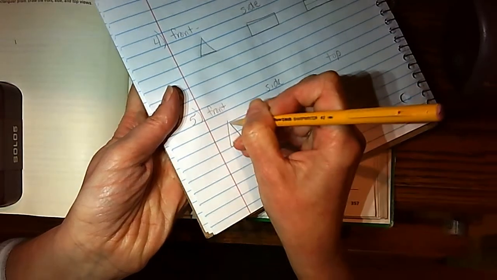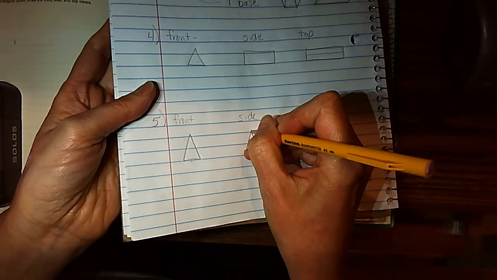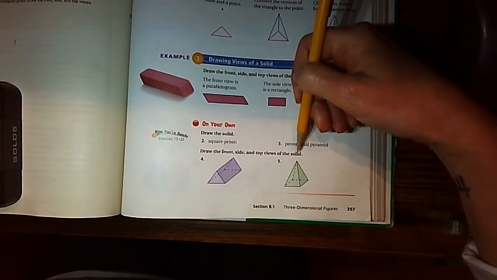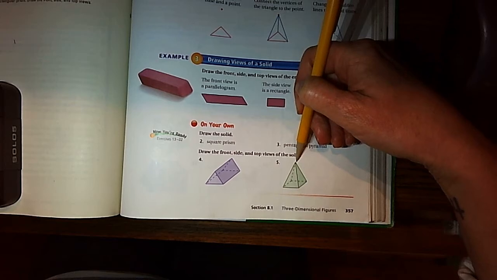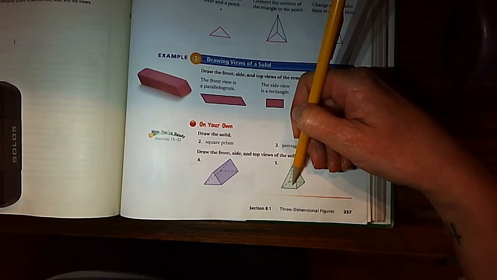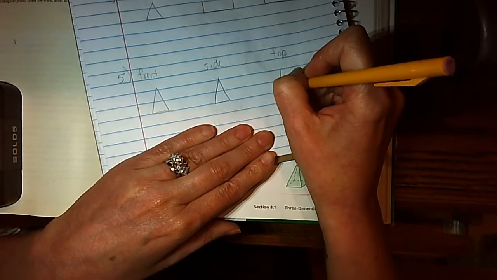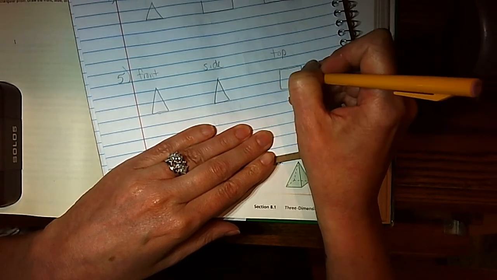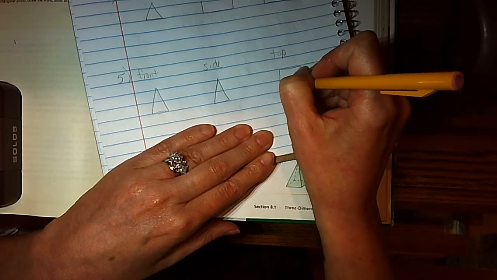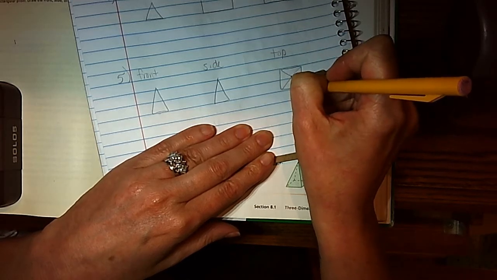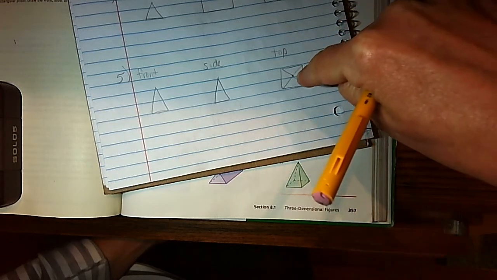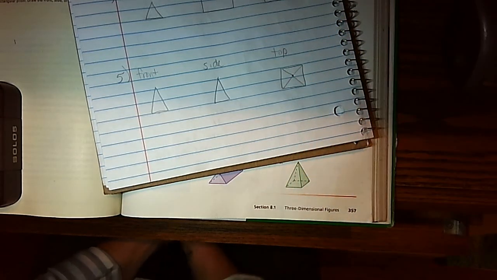All right, number 5, front view. Looking directly at it, looks like a triangle. Looking at this side right here, looks like another triangle. And then if I was a bird looking directly down, again, I would see this point and I would look down and I'd see this square at the bottom. So I'm going to draw that square at the bottom because that's what I'm going to see through, but I'm going to see that point on the top, and I'm just going to kind of see these edges coming down. So if I was a bird looking directly down, that's what I would see for number 5.